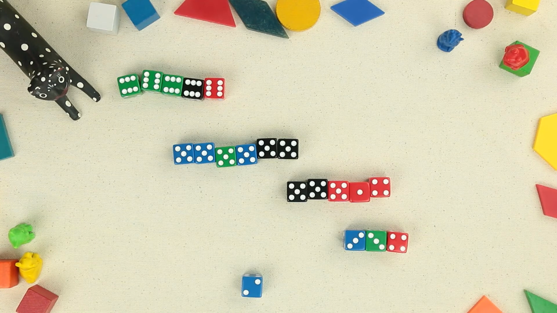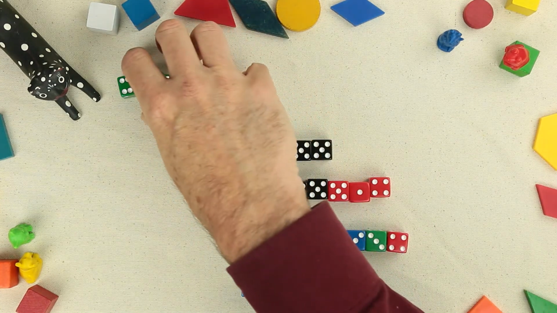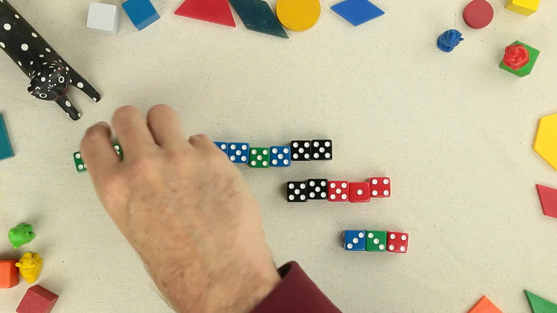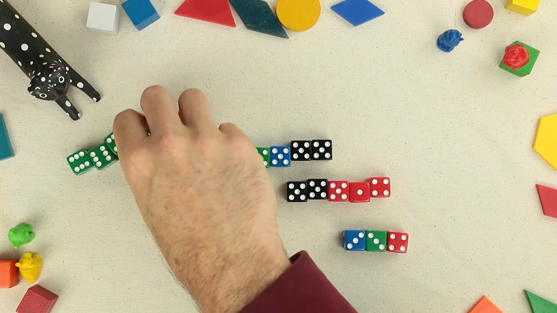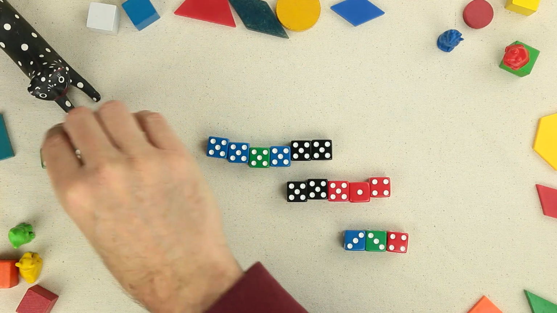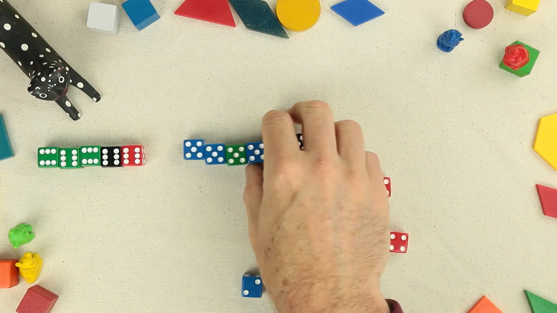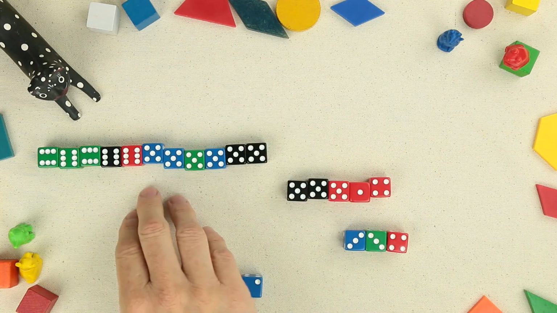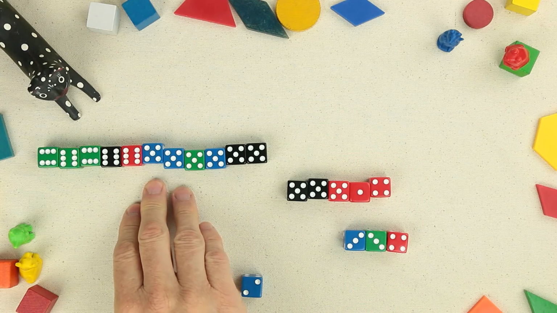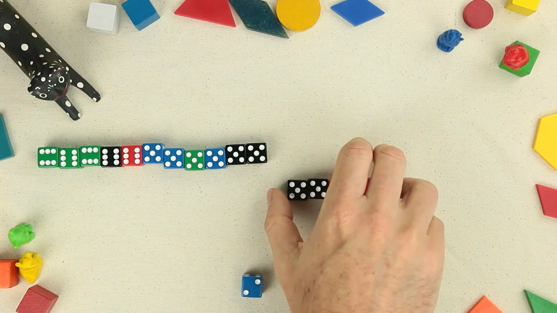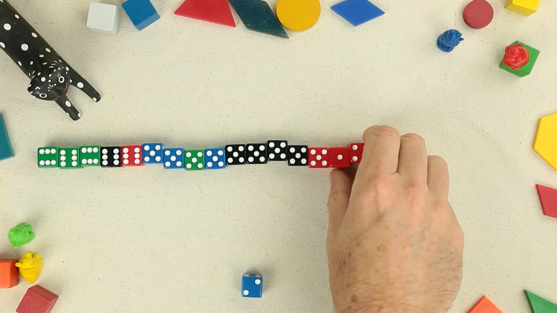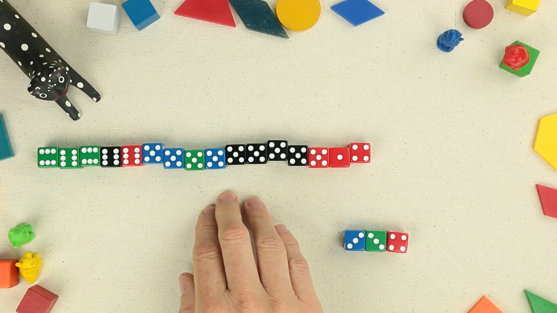Let's make a train. Let's go ahead and make the start of the train this. Beginning of our good train. Remember how many are there? And let's go ahead and add these. How much in our train now? Let's add to our train. How many dots in our train now?